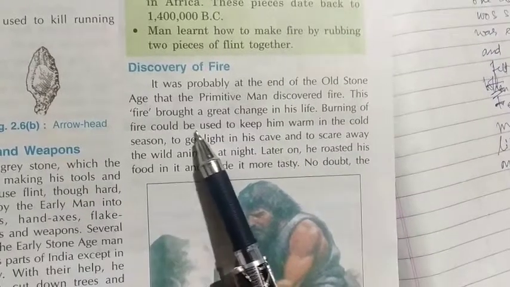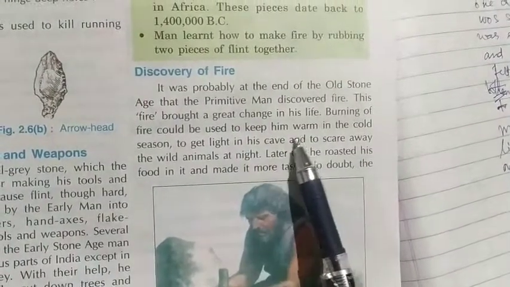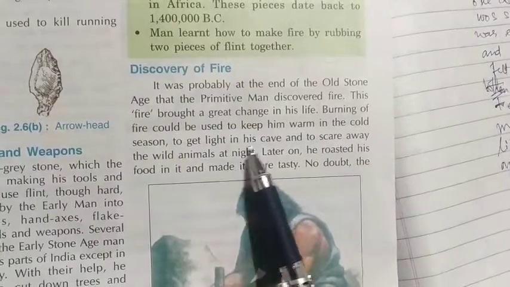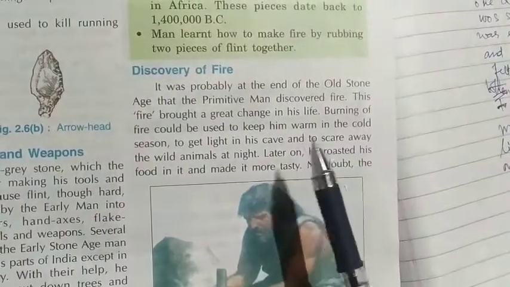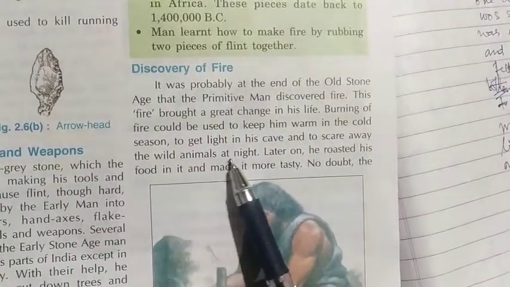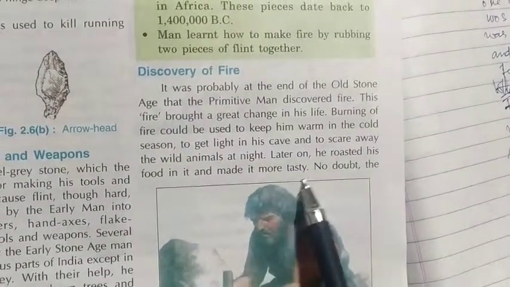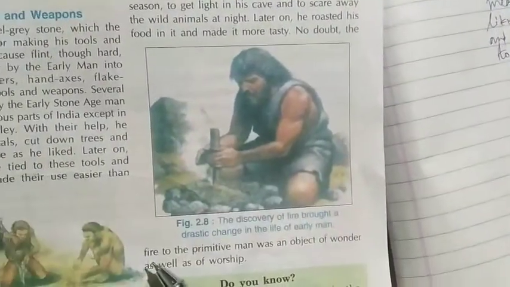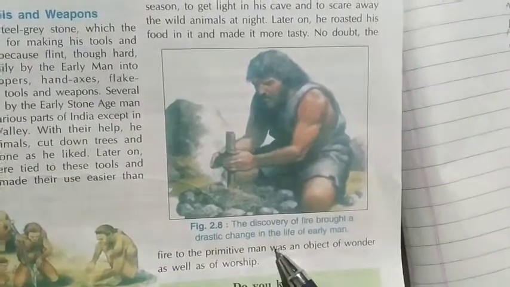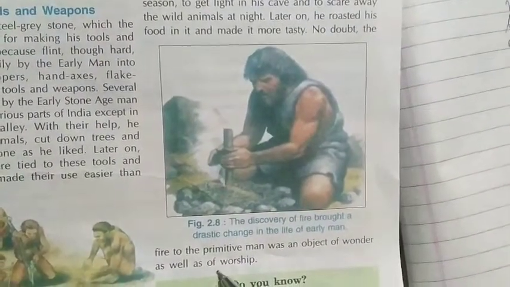It was probably at the end of the Old Stone Age that the primitive man discovered fire. This fire brought a great change in his life. Burning fire could be used to keep him warm in the cold season, to get light in his cave, and to scare away the wild animals at night. Later on, he roasted his food in it and made it more tasty. No doubt, fire to the primitive man was an object of wonder as well as of worship.